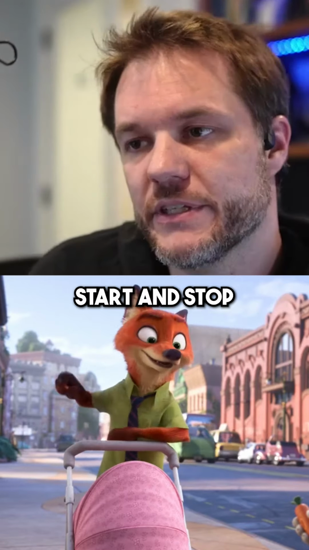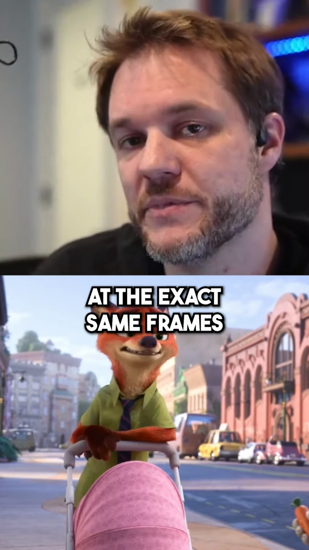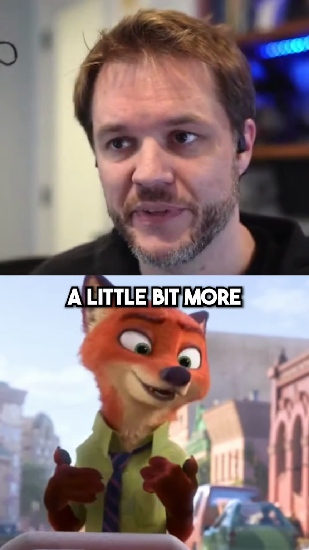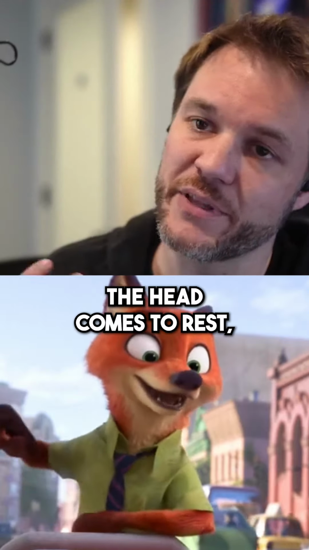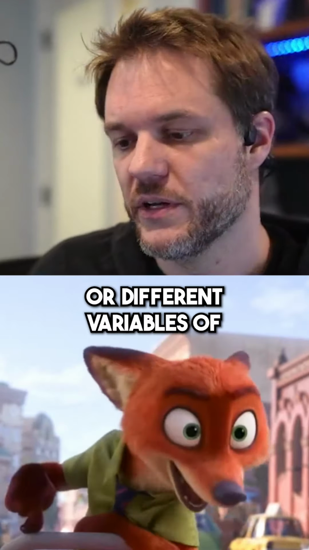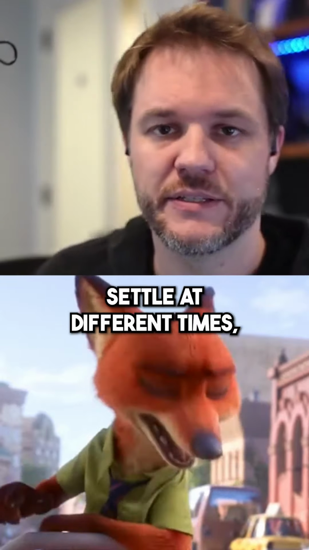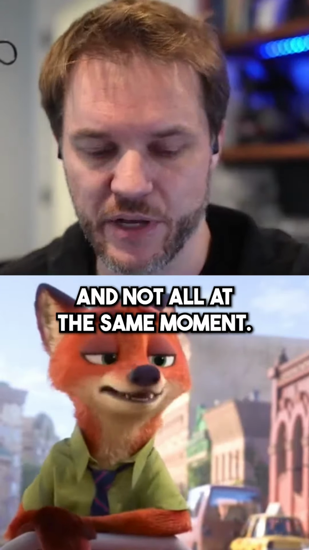And you don't want to have it start and stop at the exact same frames that the body and the head start and stop. There's going to be a little bit more drift, a little bit more easing into that position, even after maybe the head comes to rest, or different variables of settle, for how different pieces settle at different times and not all at the same moment.